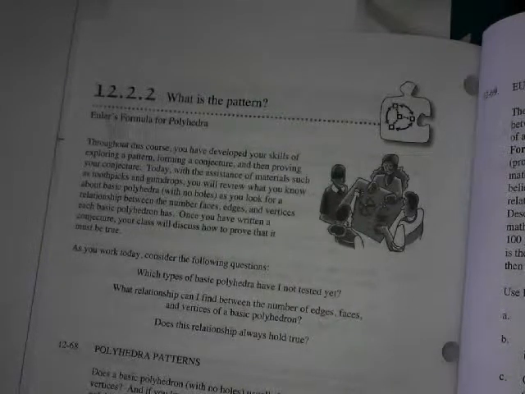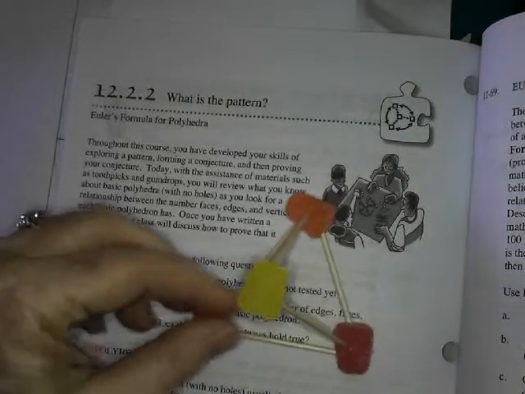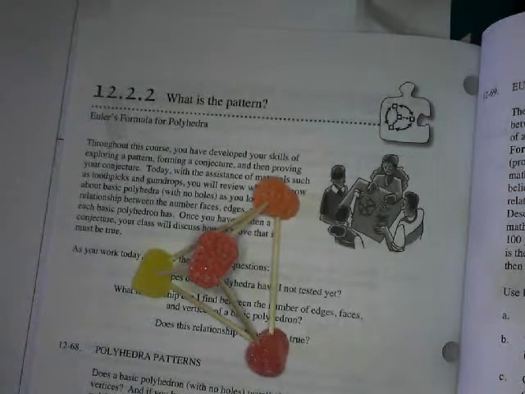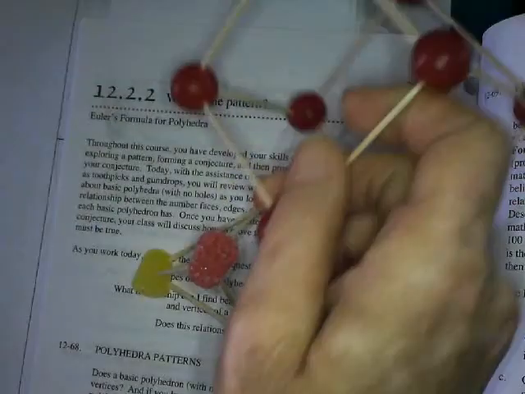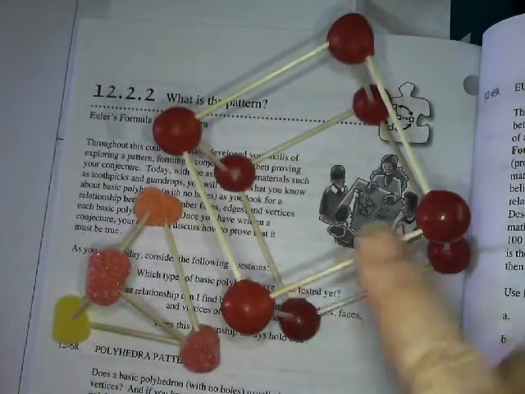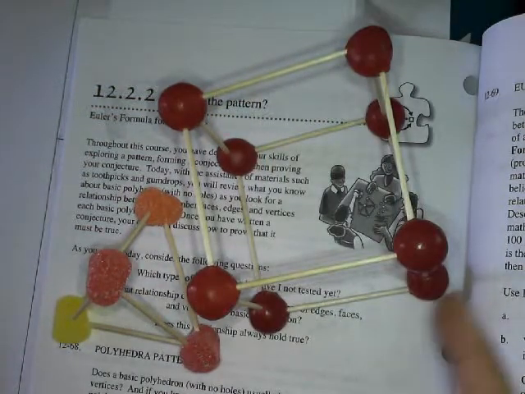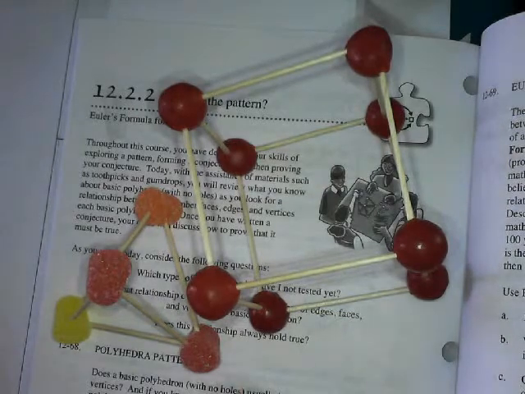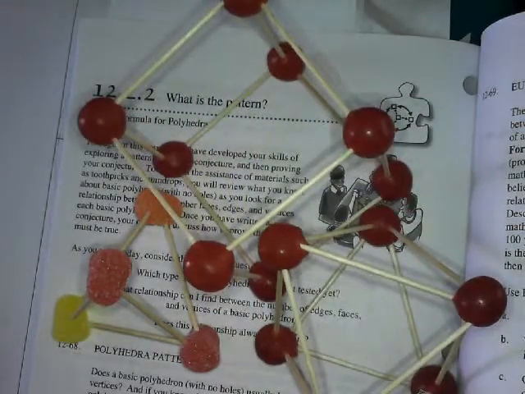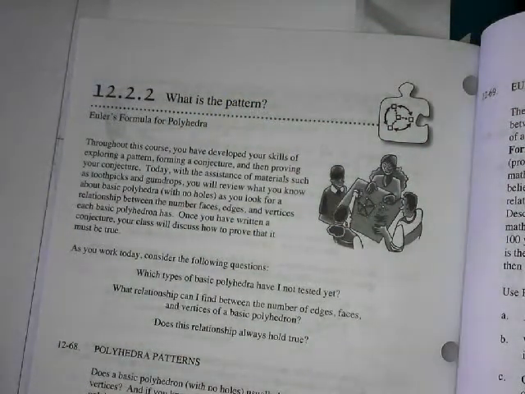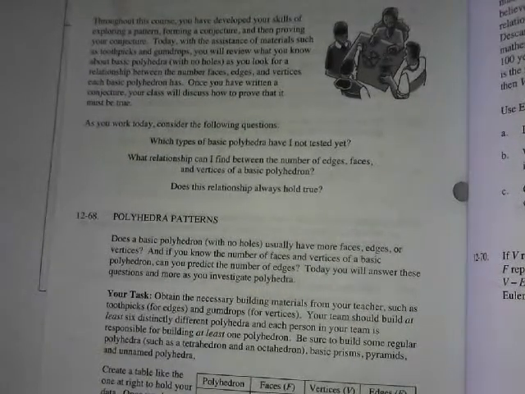Okay, this is our video lecture for 12.2.2. Today we were going to build some polyhedra, and we were going to try to find out if there's some pattern, comparing the number of faces to the number of vertices to the number of edges of all different kinds of polyhedra, because it turns out there is actually a little rule that guides this.